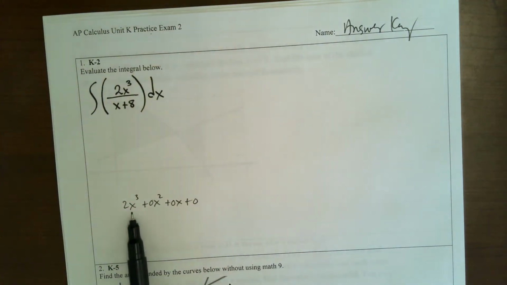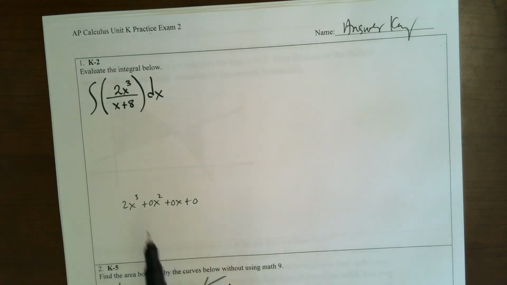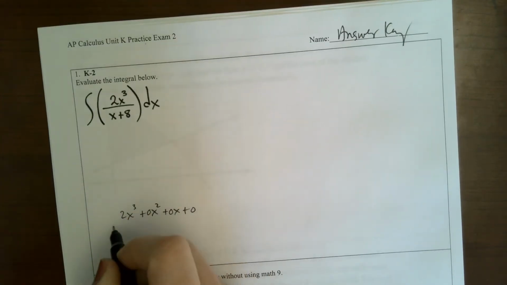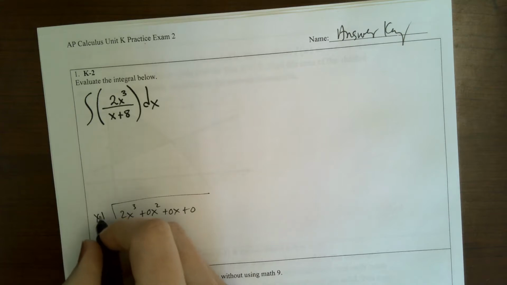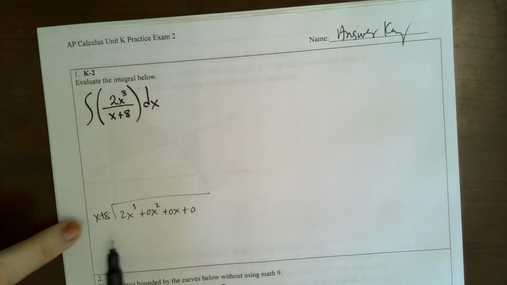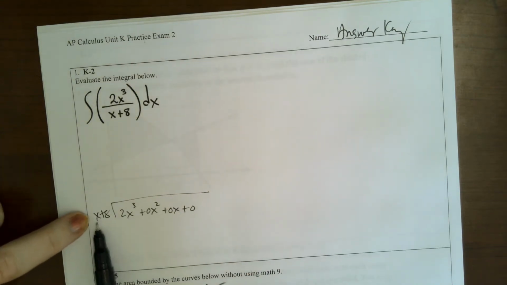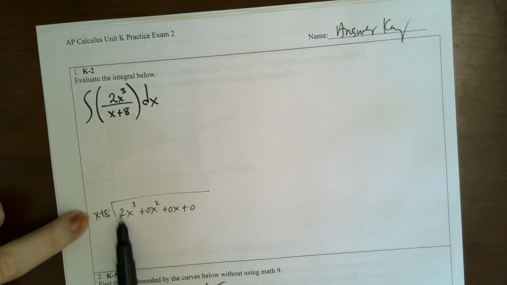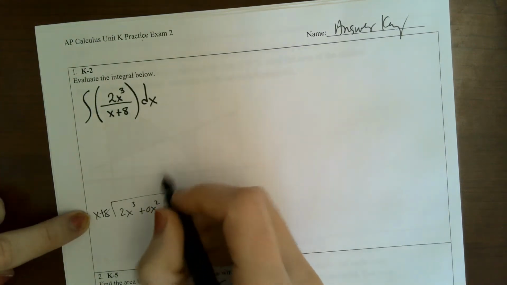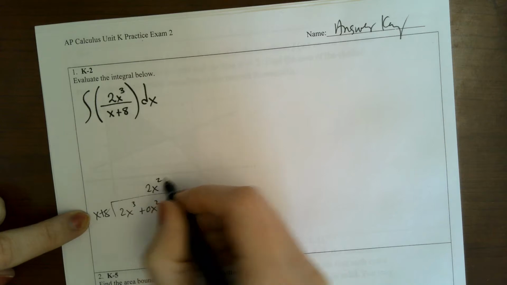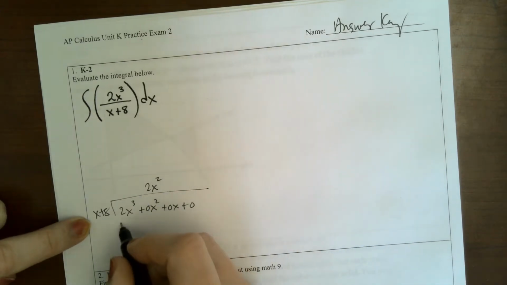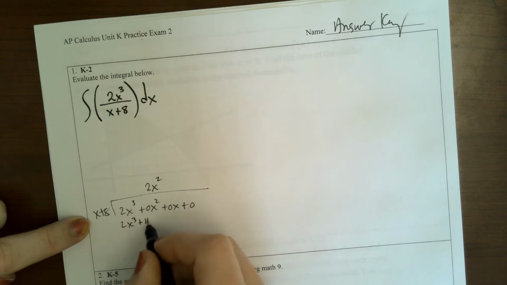So you have to go 2x cubed, 0x squared, 0x, and 0. And then you go like this, x plus 8. Okay, so 8, or x times what makes this? 2x squared. And then so this is 2x cubed plus.